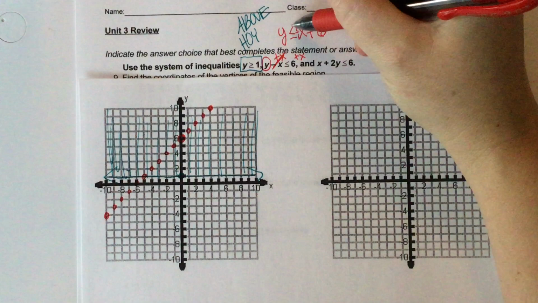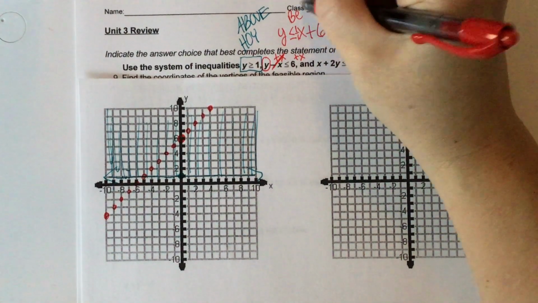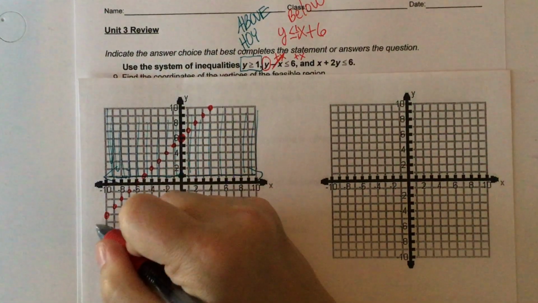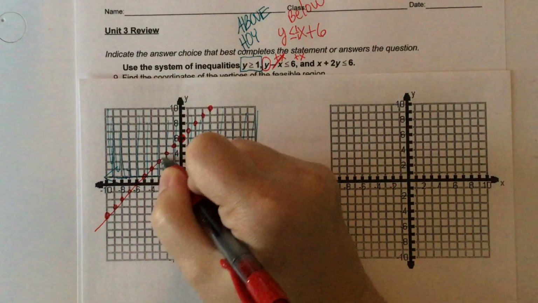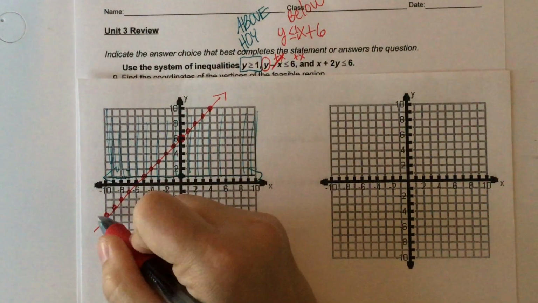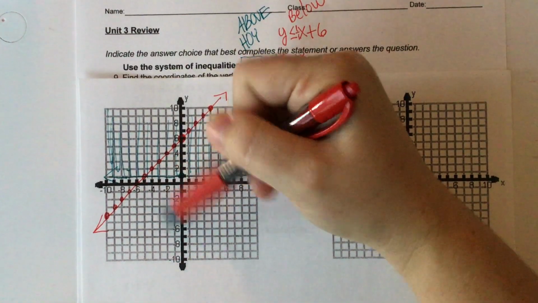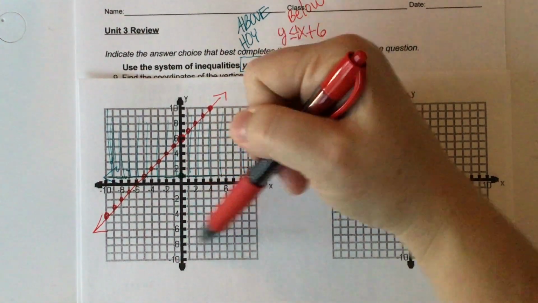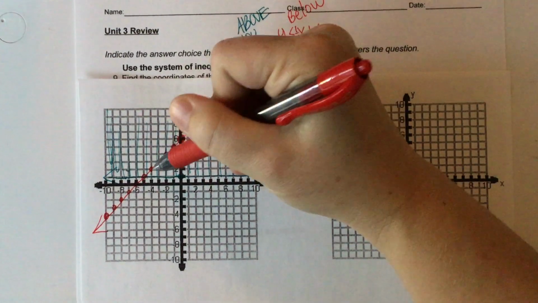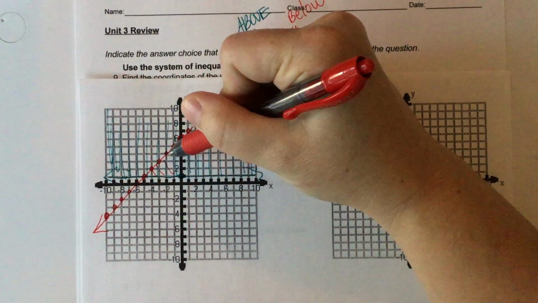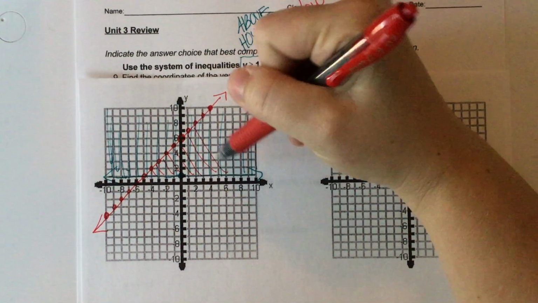Okay, this one said y less than, so less than we shade below. So first let me make it a solid line, and then I'm going to shade below. Now, this is below, but I'm not putting any color there because none of my first color is there. So I'm just going to do it in this section right here.